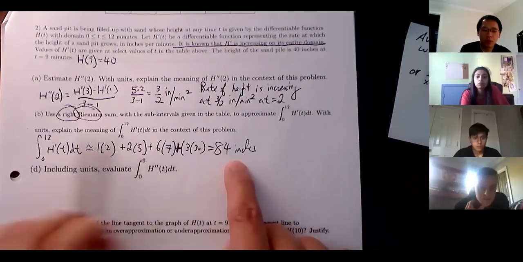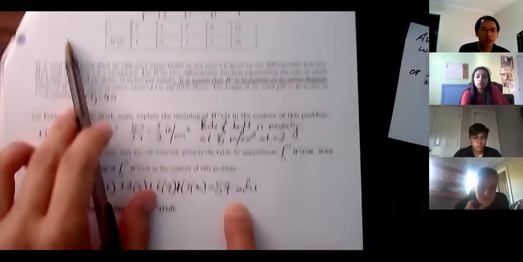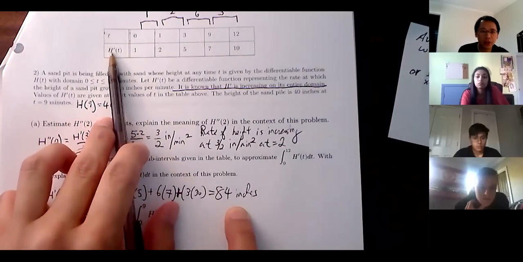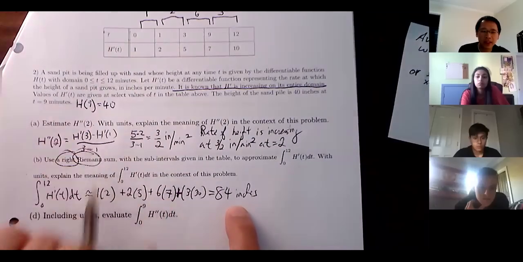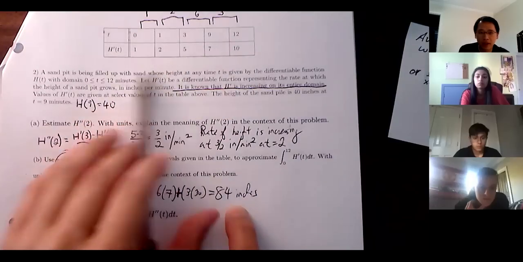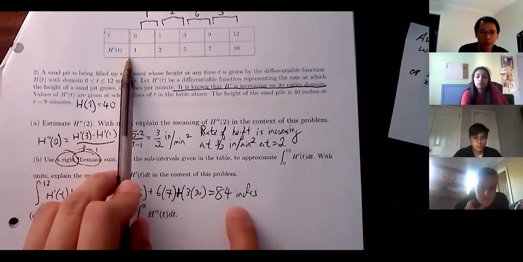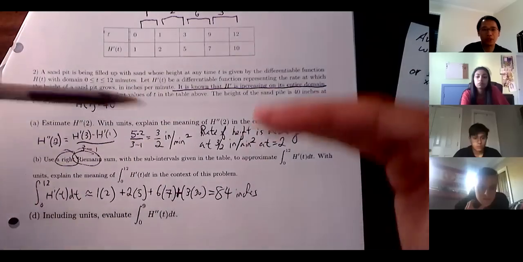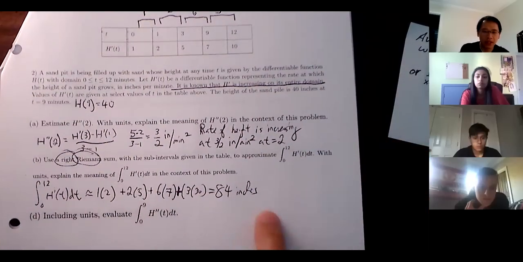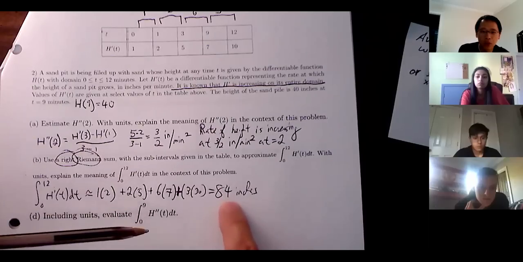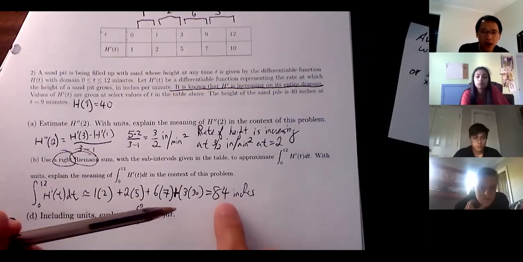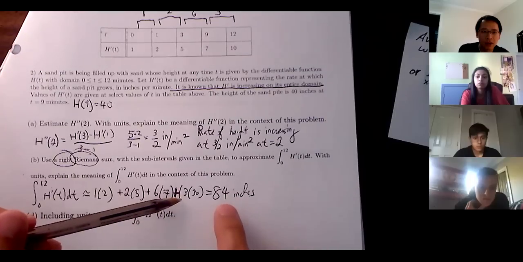So when we accumulate the h prime, it's no longer going to stay that unit, right? We're finding the area under this. So when we find the area, it's not going to stay as h prime anymore. It was inches per minute, but now it's going to graduate to just 84 inches. Now this 84 inches doesn't represent how high the sandpit is.